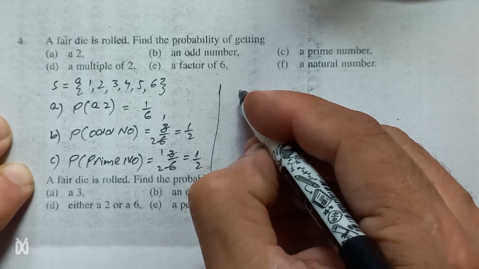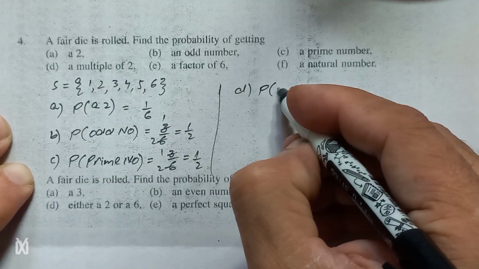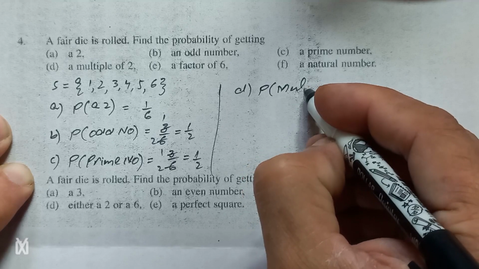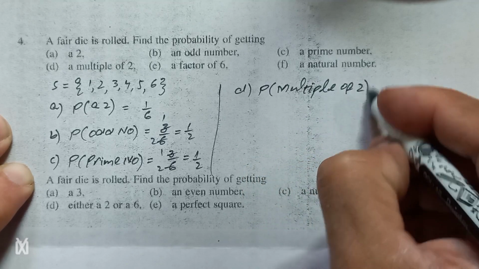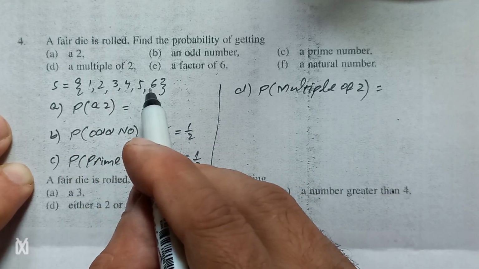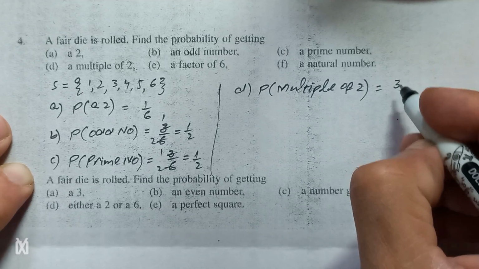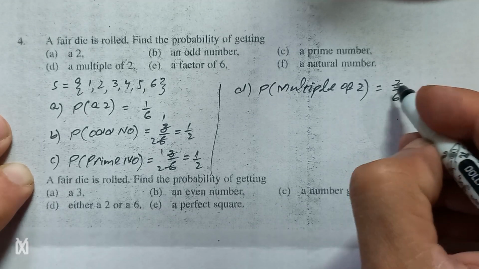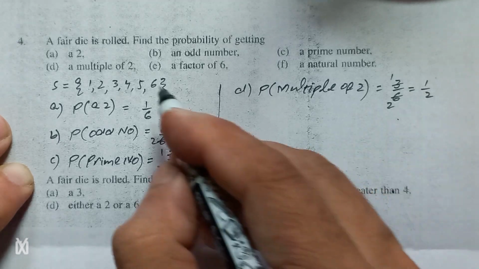Okay, next part is D. Probability of multiple of 2. There are 2, 4 and 6 which are multiples of 2. So there are 3 favorable outcomes and total outcomes are 6. After cancellation, you will get an answer of 1 by 2.